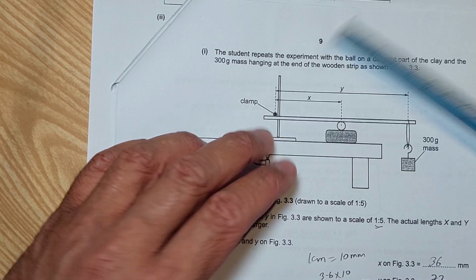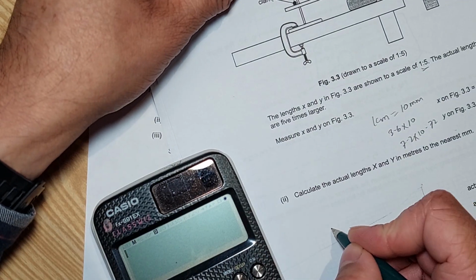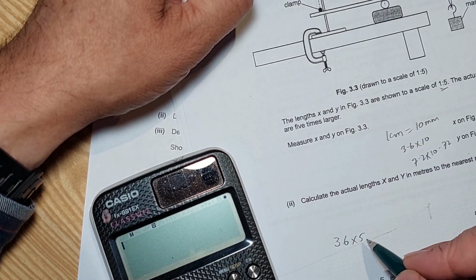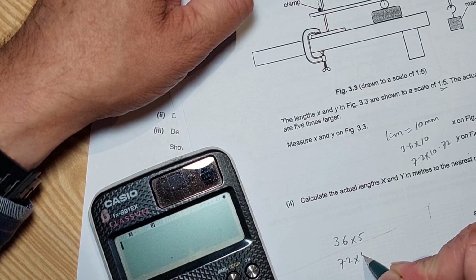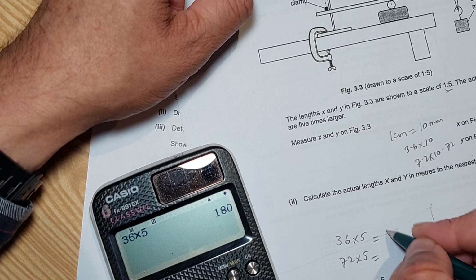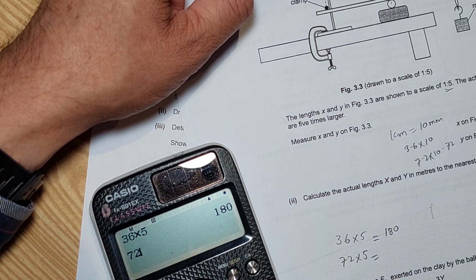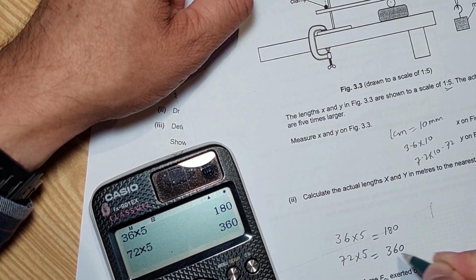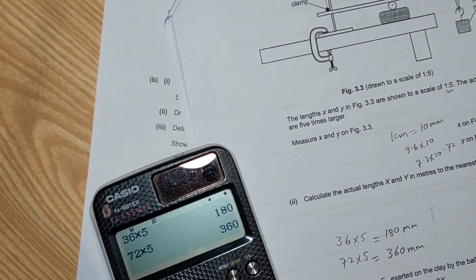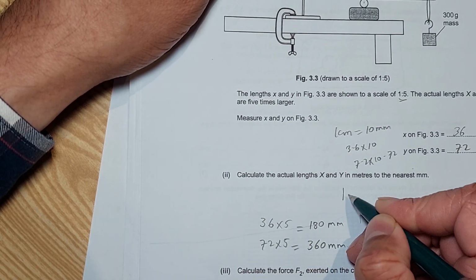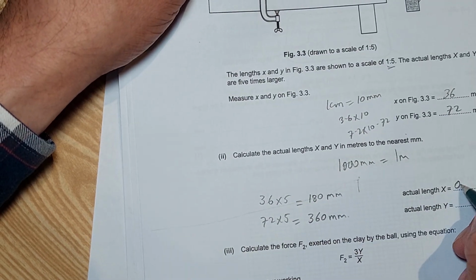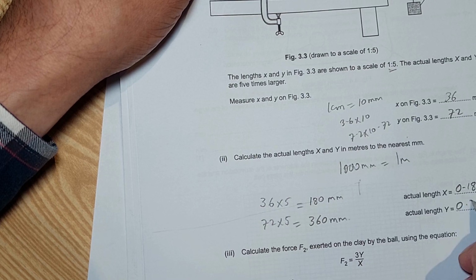Now this is going to be 36 times 5, and this is going to be 72 times 5, which is 180 and 360. All right, the actual lengths are so many millimeters. So we understand that 1000 millimeters equals 1 meter. So this is going to be 0.18 meters, and this is going to be 0.36.